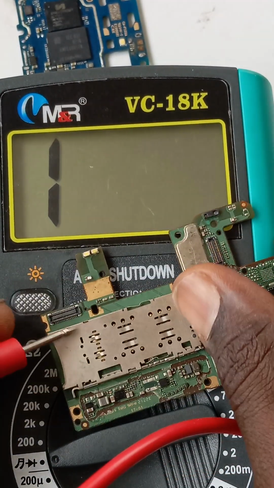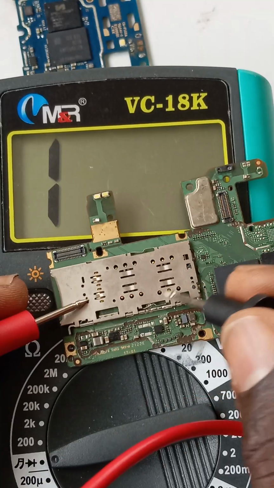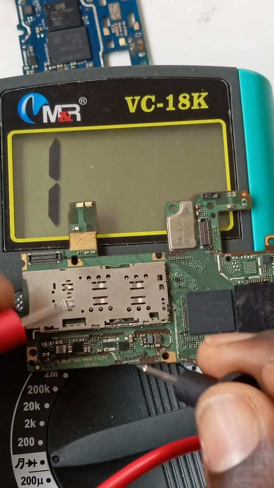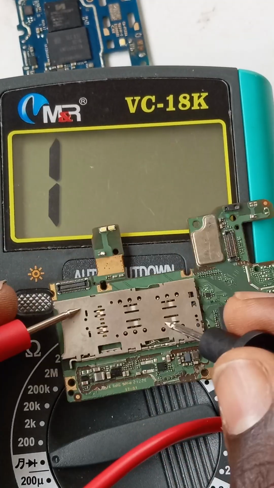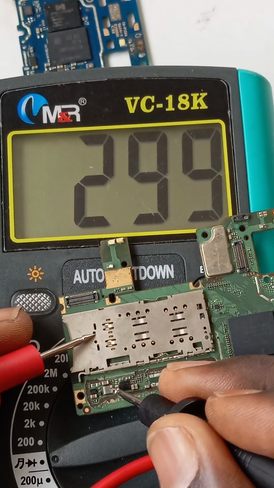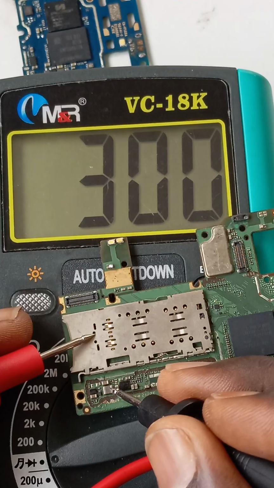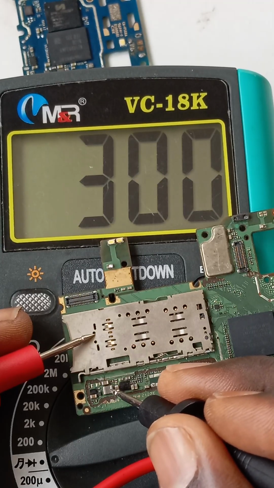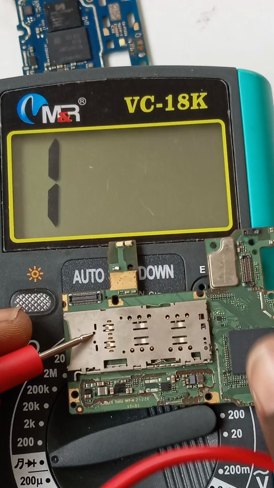Let's measure it and see. You see it is giving us 300. Both sides will be 300.